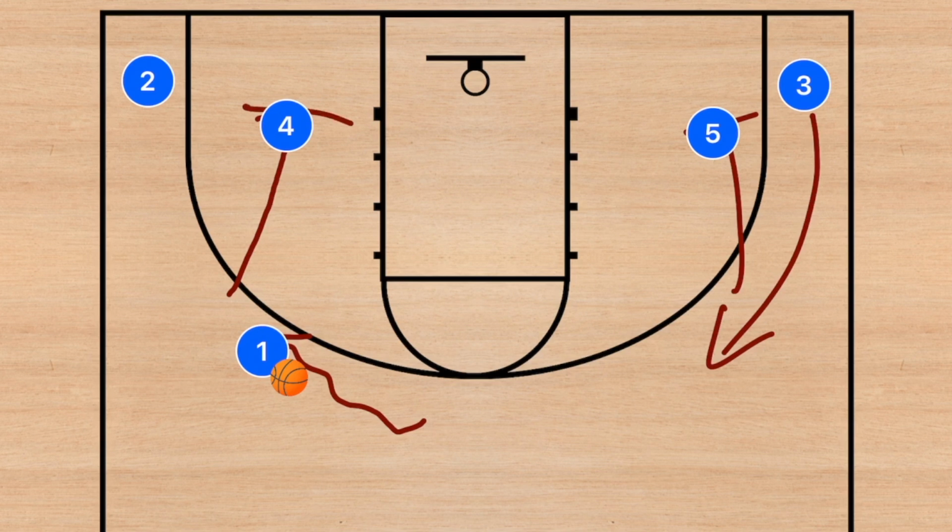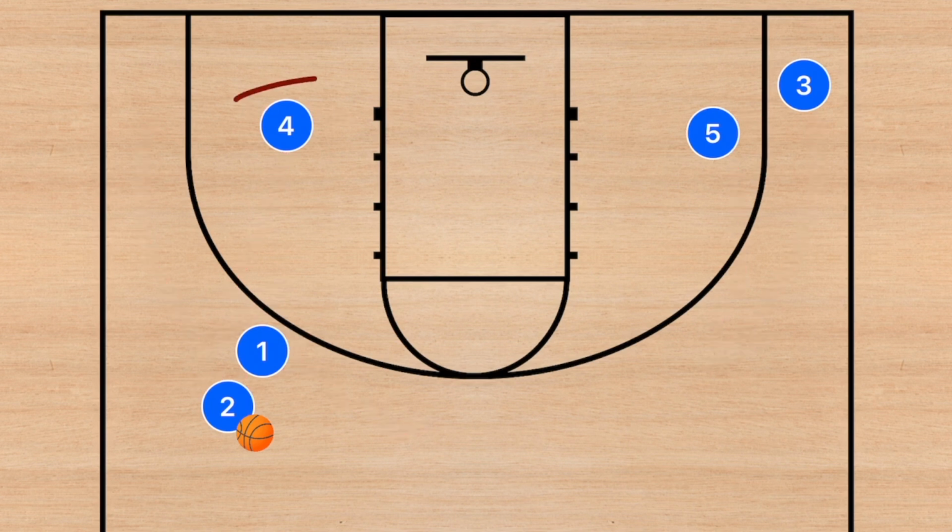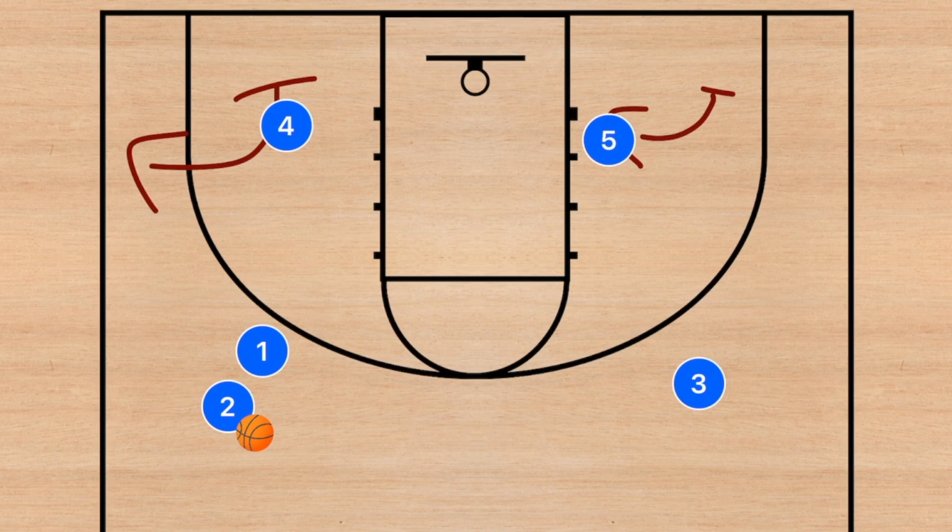Because player 4 is setting that screen, player 2 is going to use that screen and then use player 1 as a dribble handoff as well. After player 2 gets that dribble handoff, we're going to have player 1 stay where he is for just a second to set that screen. We're going to have then player 4 after this screen pop out towards the 3-point line. Player 3 is already up using player 5 as a screen, and player 5 is already rolling towards the basket. And after this screen, player 1 is going to roll towards the basket.